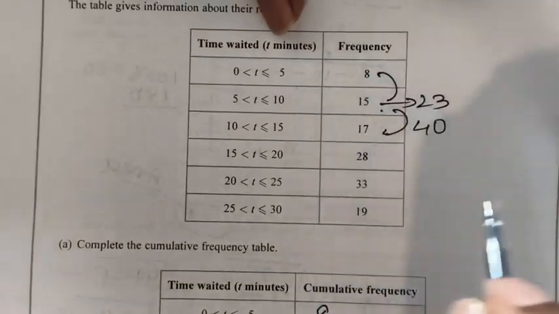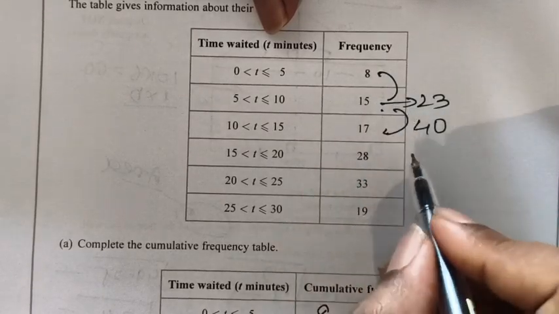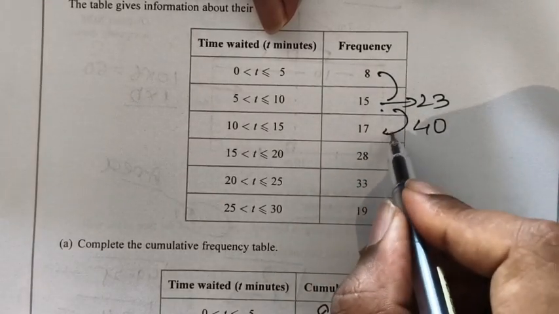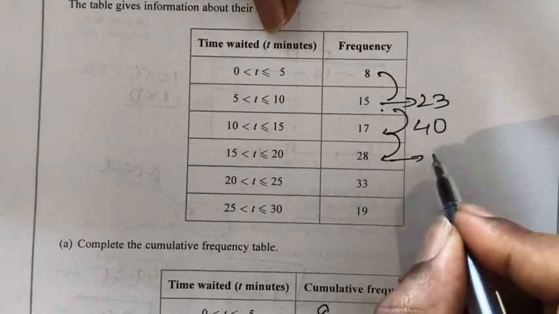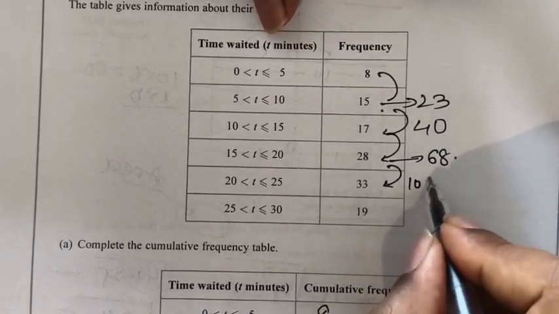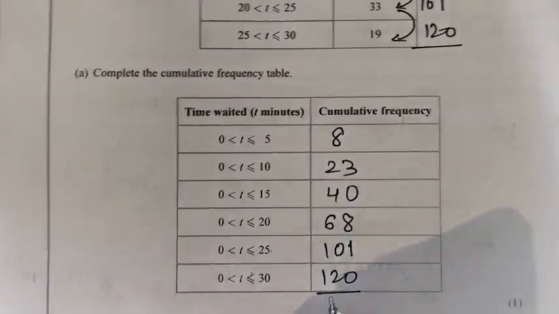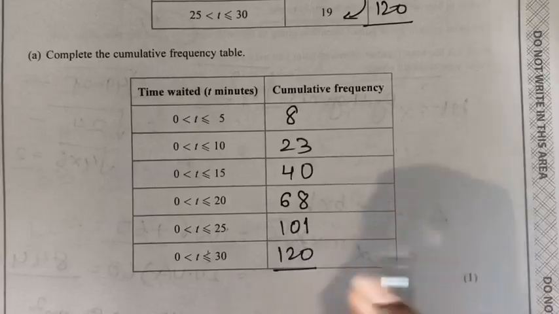Let me explain again how this fundamental of cumulative frequency works. You add the above number and the bottom number and write the next number. So 40 plus 28 will make it 68. 68 plus 33 is going to make it 101. 101 plus 19 is going to make it 120, and that's what we are here for, 120.